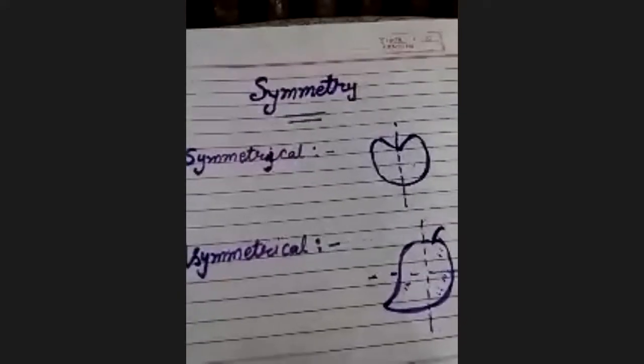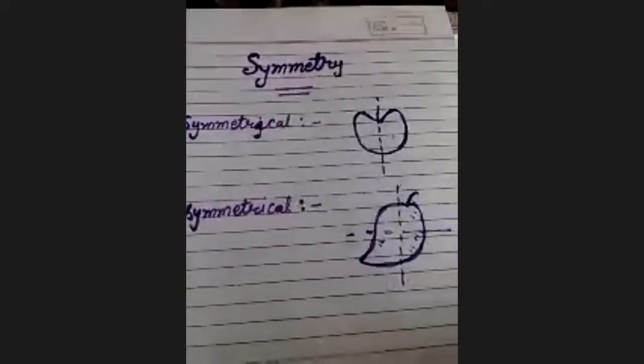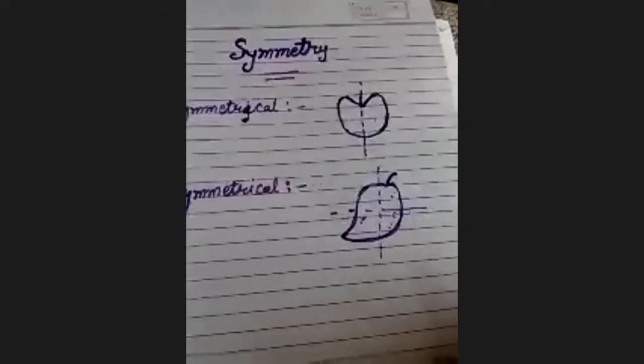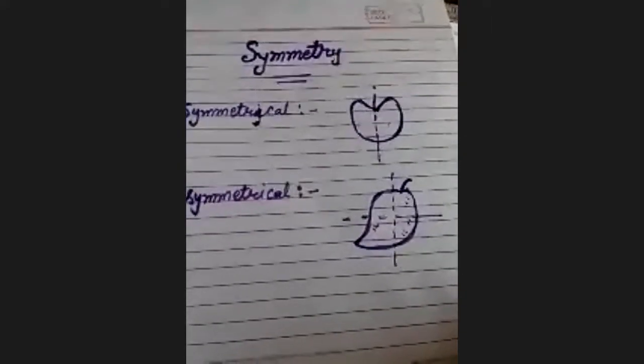In simple words, symmetrical objects or figures are those figures which are divided into two equal parts, and those objects and figures which are not divided into two equal parts are asymmetrical.